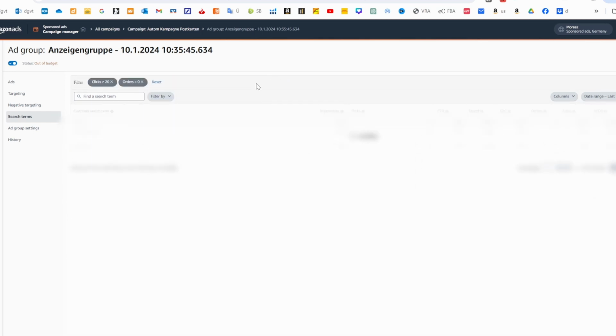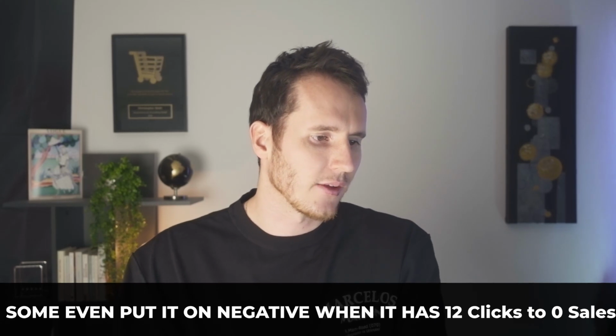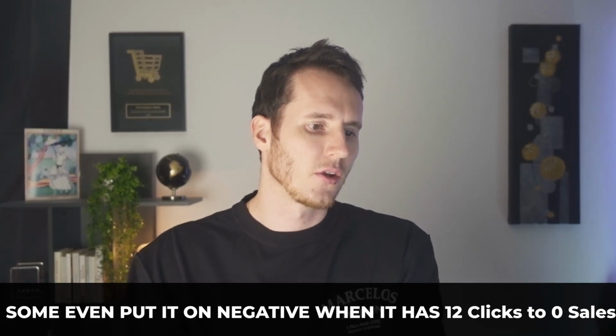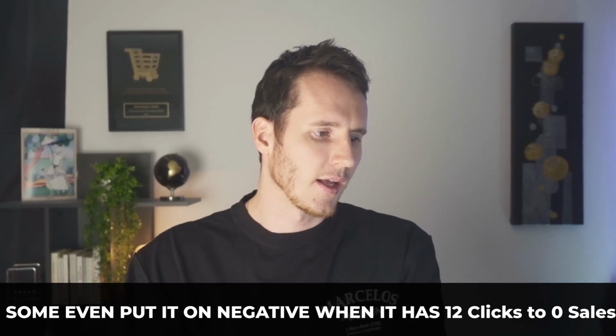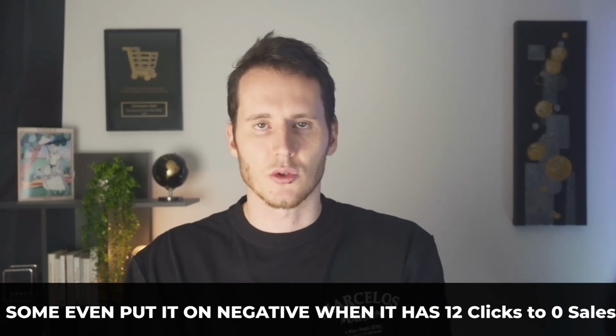and that is my threshold where I'm considering adding those as a negative target, 20 clicks and no orders, unless you have just launched your product and this keyword describes your product perfectly, then you should wait for more data. But in all other cases, if the keyword has 20 clicks and no sales, you can add it as a negative keyword, as it will otherwise just be draining your budget.